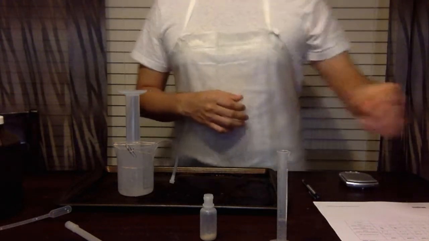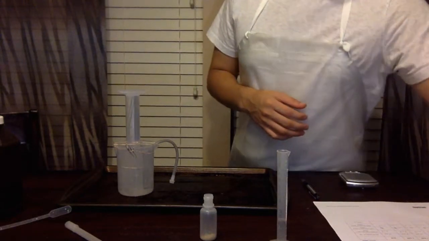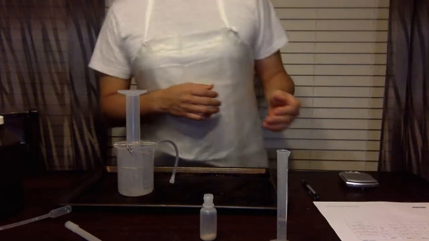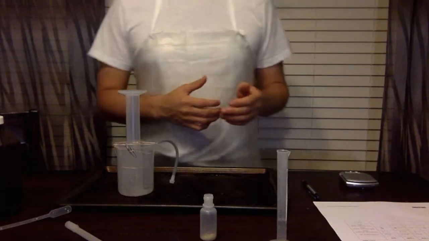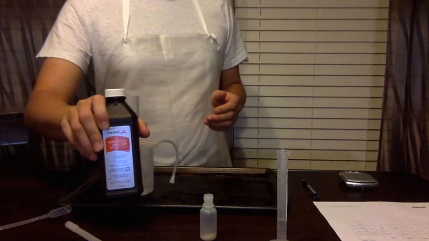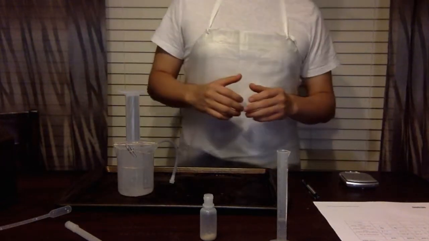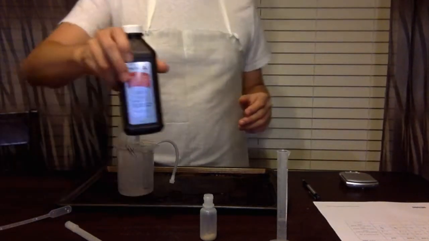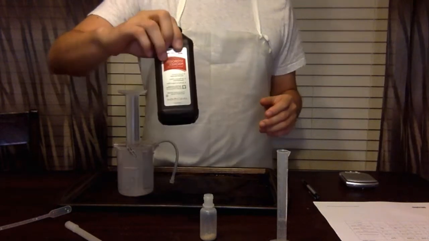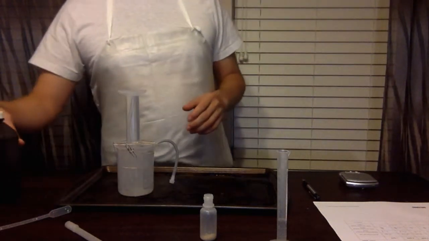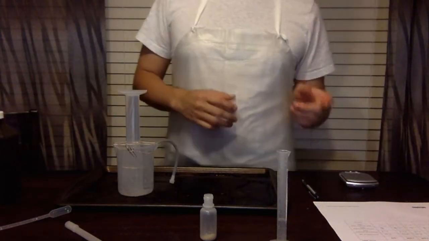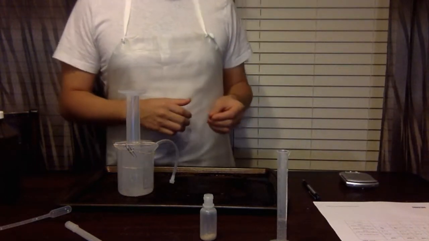Let me just give you some brief background. We will be using yeast as a catalyst to our hydrogen peroxide decomposition. So the purpose here is to try to extract the O2, or oxygen, out of the hydrogen peroxide, and we're going to use yeast as a catalyst to speed the reaction up.